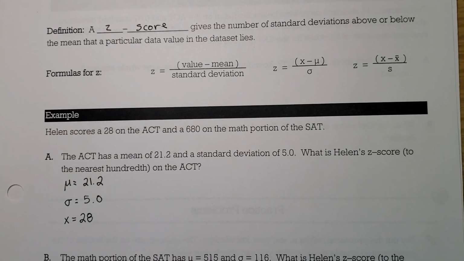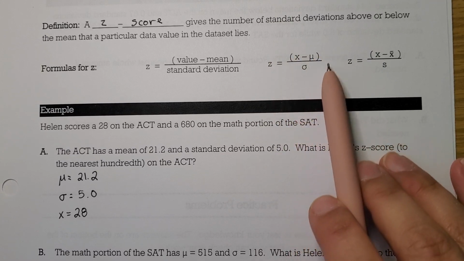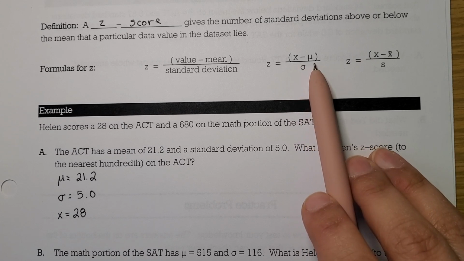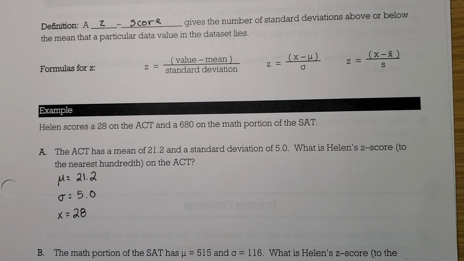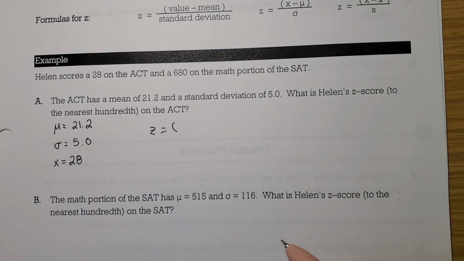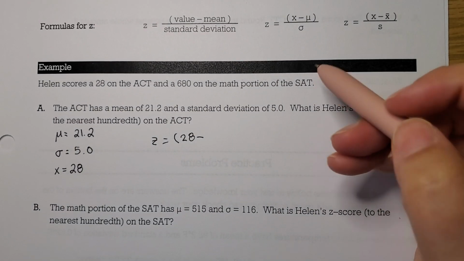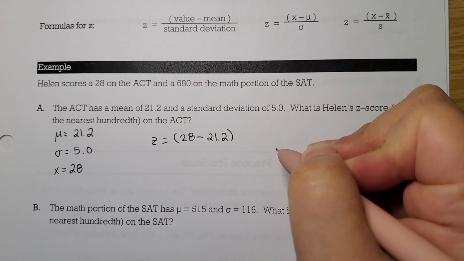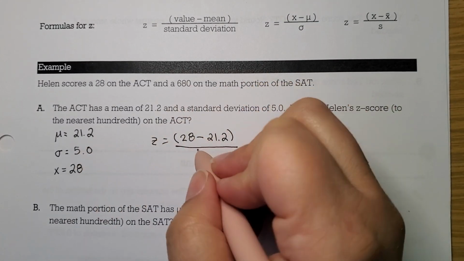Now, I kind of glossed over the formulas before, but here's what we're going to do. I'm going to use this formula since we've got population data for this problem. We see how far we are from the mean and then divide by the standard deviation, so we get an amount of standard deviations. So z is going to be my value x, which is 28, minus mu, which is 21.2, and then we're going to divide by the standard deviation, which is 5.0.